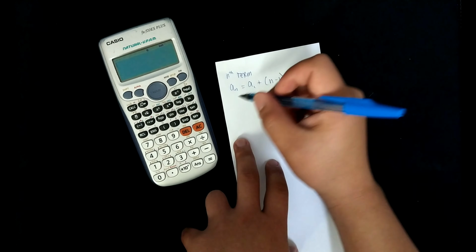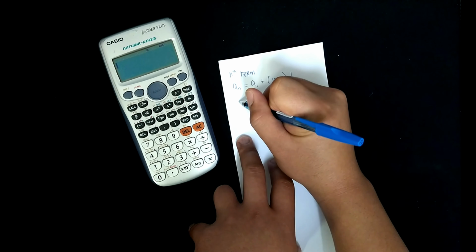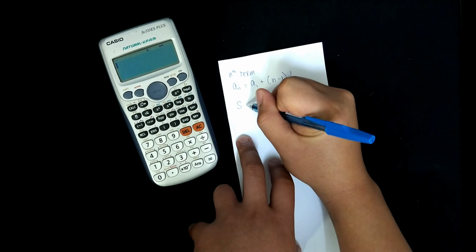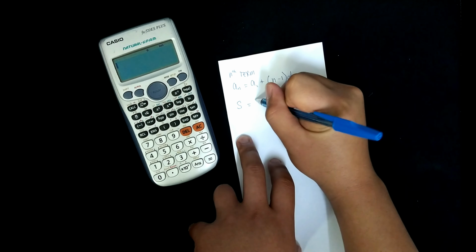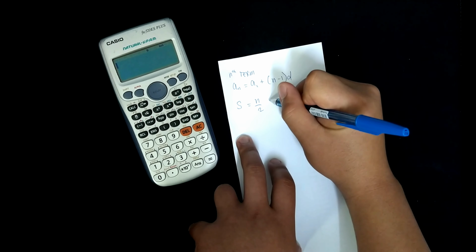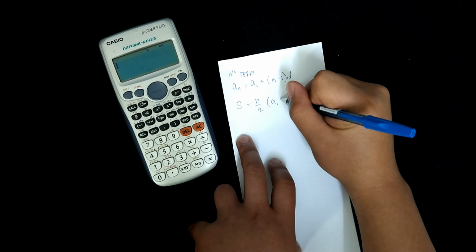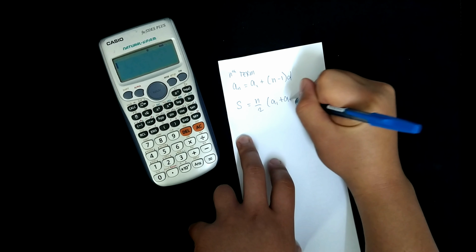And another formula is the sum of all terms. Sum of all terms is s is equal to n all over 2 times a1 plus an.